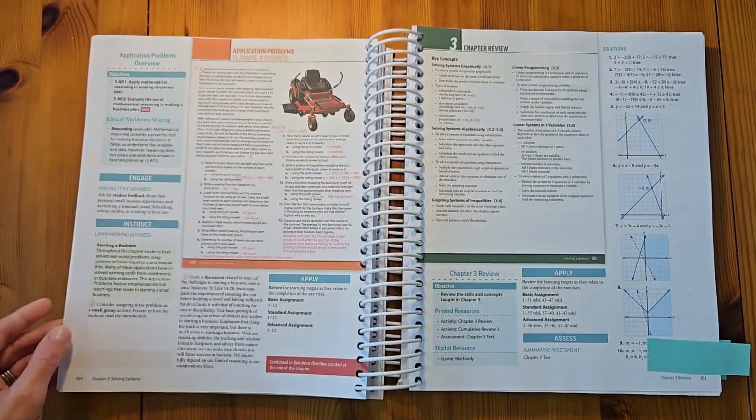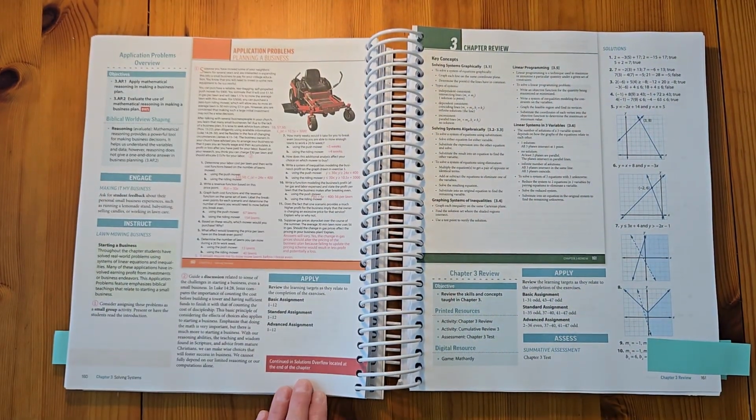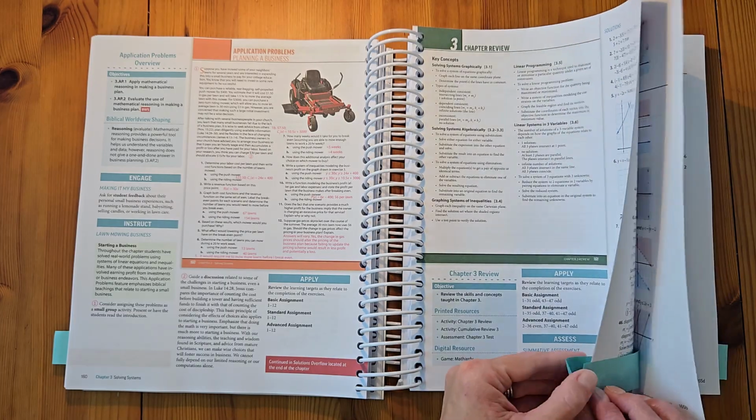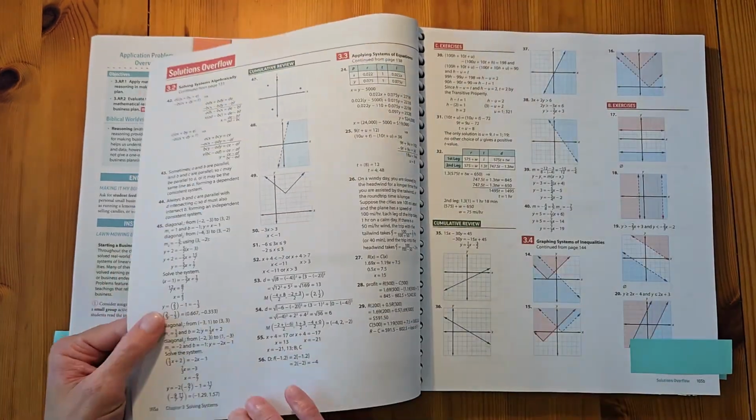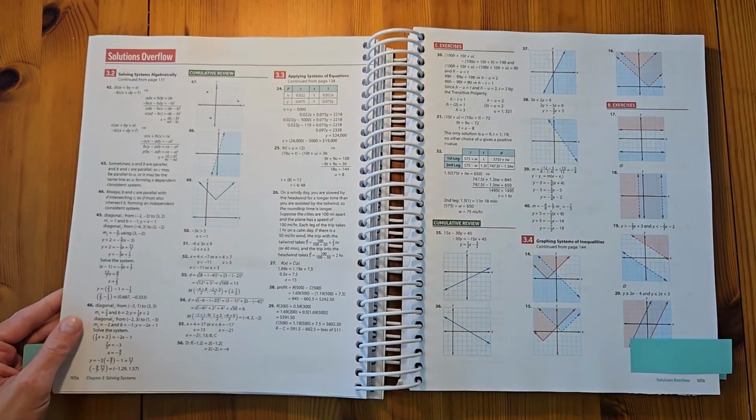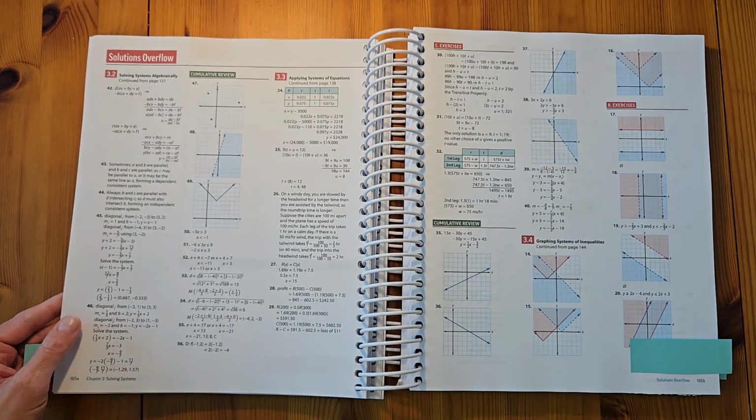Sometimes the answers may not fit on the page, and you might see this box in red at the bottom that says continued in the solutions overflow located at the end of the chapter. Those pages do appear at the end of the chapter after the chapter review.